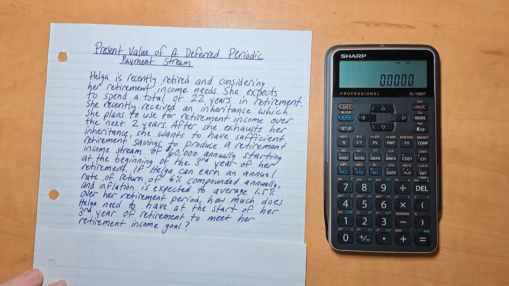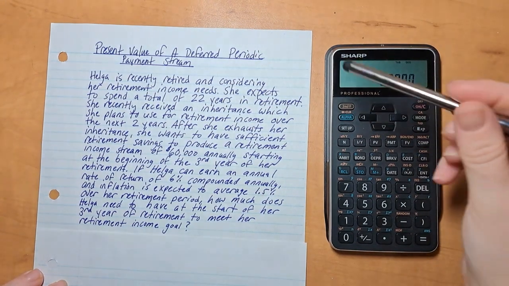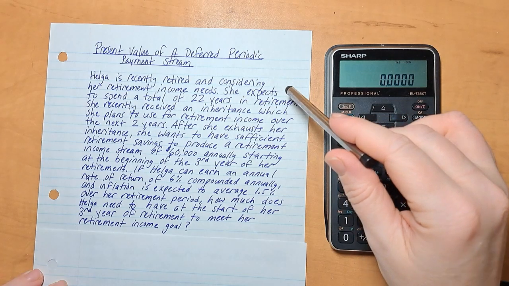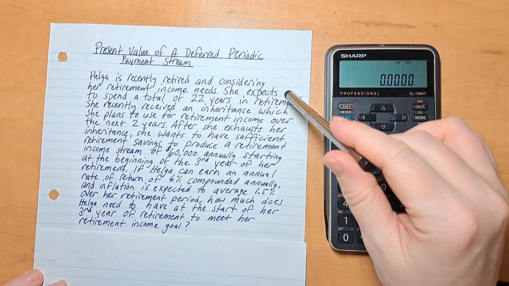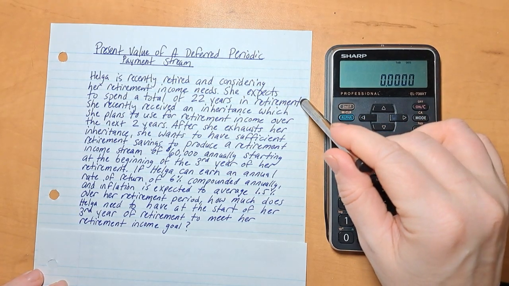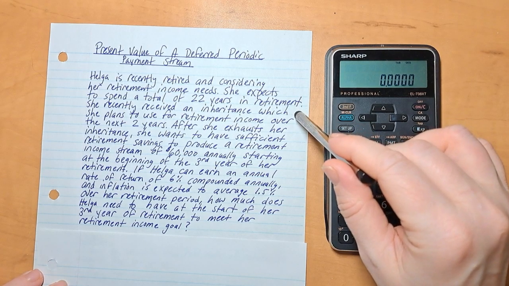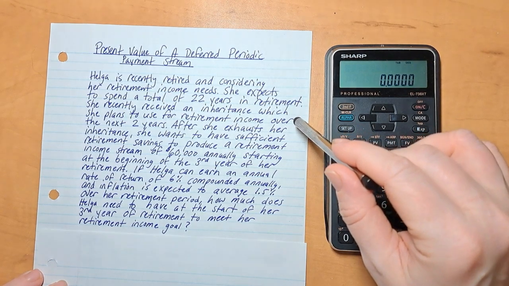Okay, let's look at the present value of a deferred periodic payment stream. Helga is recently retired and considering her retirement income needs. She expects to spend a total of 22 years in retirement. She recently received an inheritance which she plans to use for retirement income over the next 2 years.